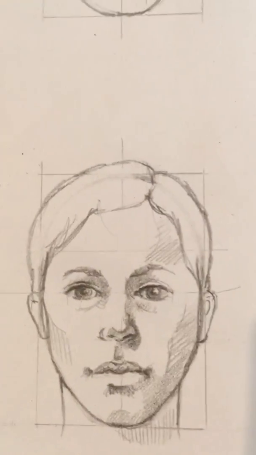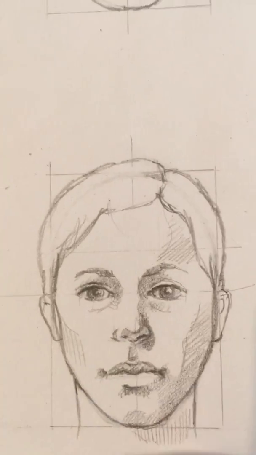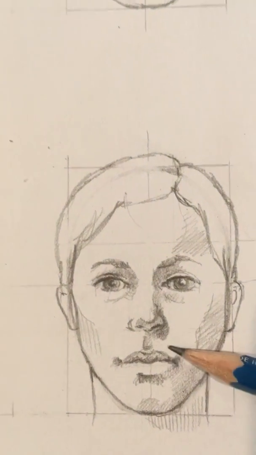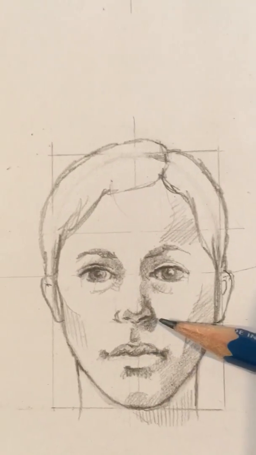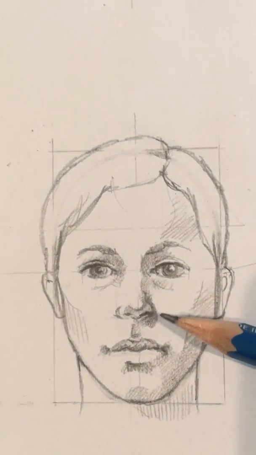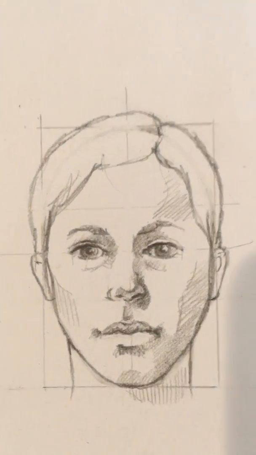And then that's where you can come in and start doing alterations to it, making the cheeks thinner, maybe altering the ears, changing the mouth when you're doing someone specific. But these are the proportions that will help you when you are doing your own drawing.